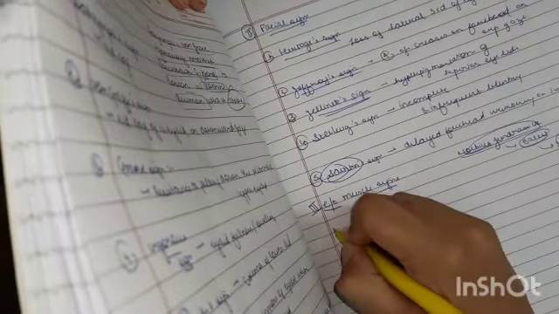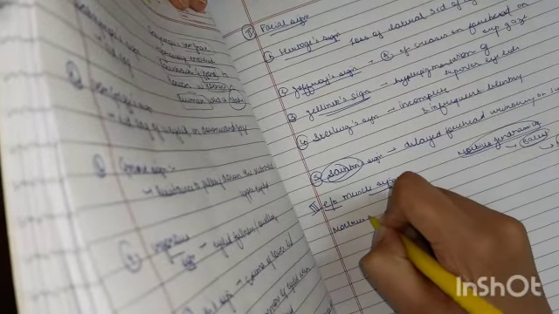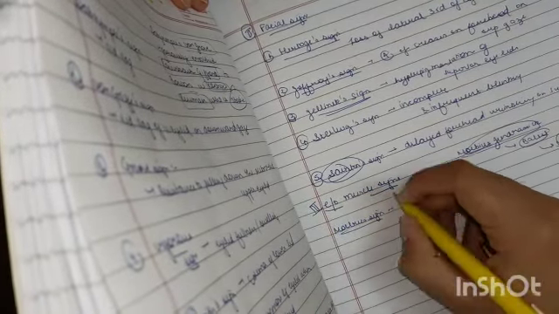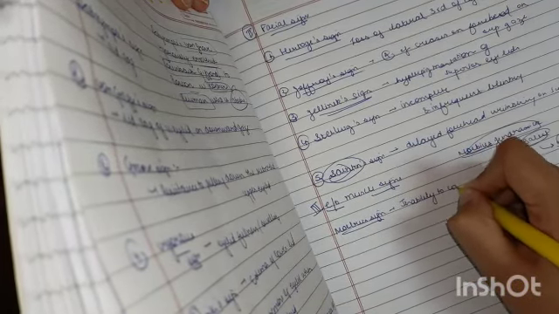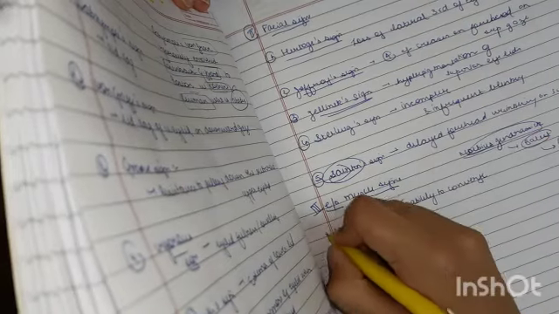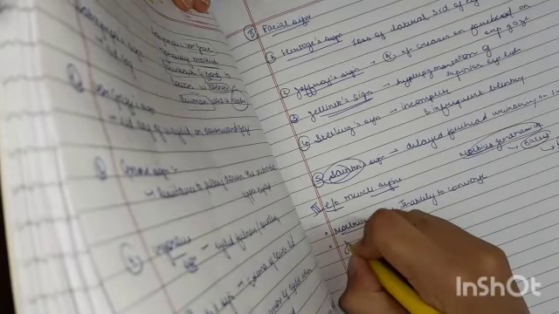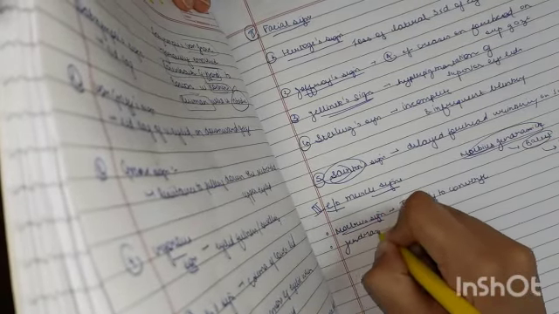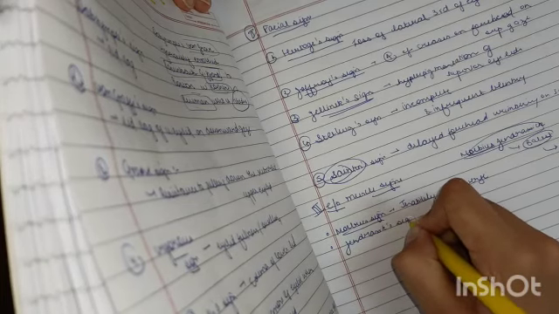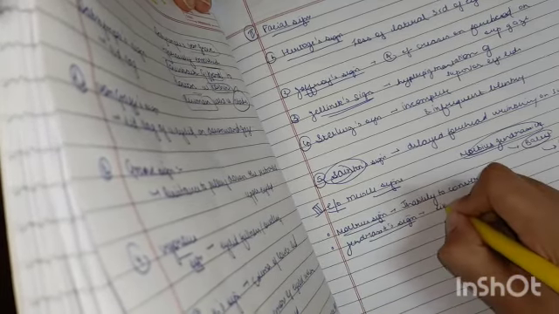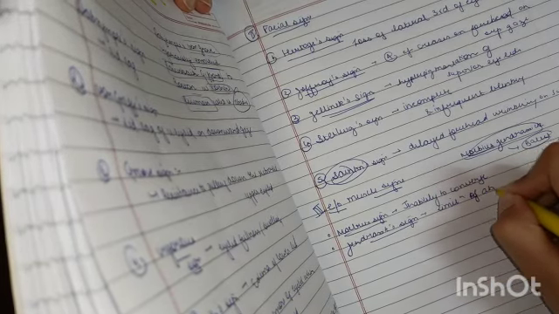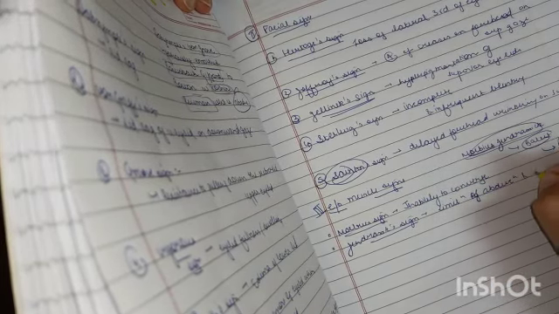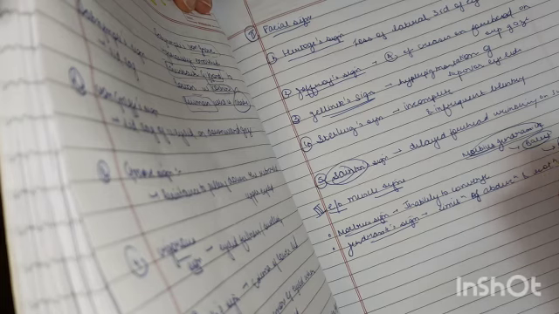So Mobius sign. In Mobius sign, there is an inability to converge. This is a very characteristic sign. Then the Ghendrasic sign. In this, what you will see is limitation of abduction and rotation of the eyeballs.